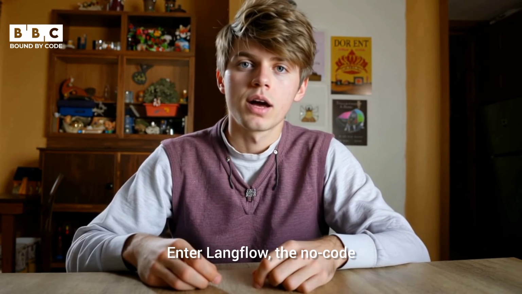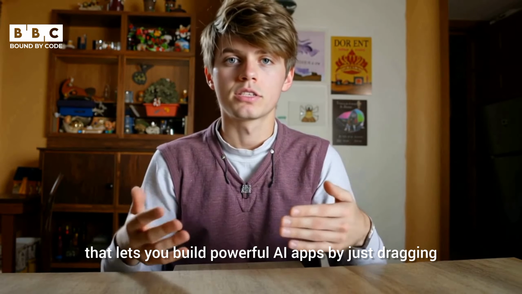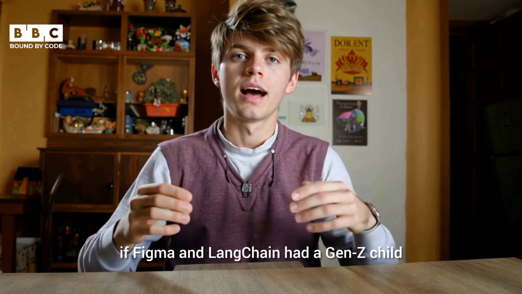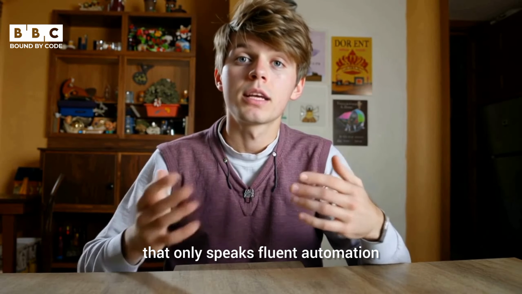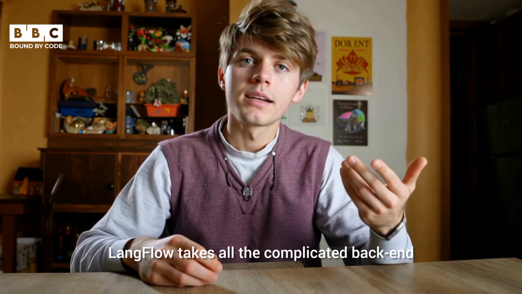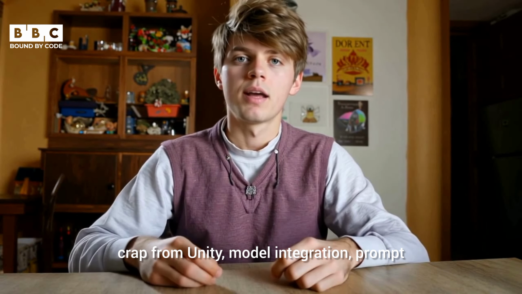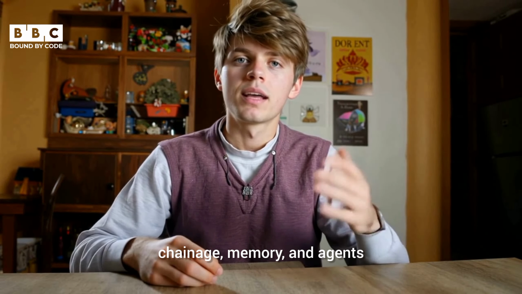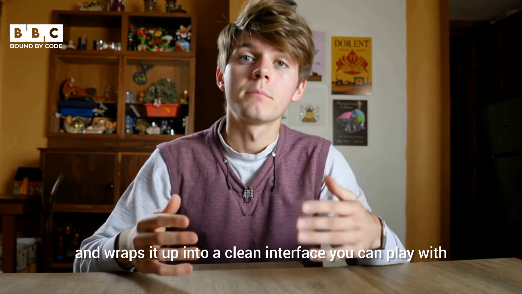Enter Langflow, the no-code, visual AI workflow builder that lets you build powerful AI apps by just dragging and dropping blocks. Think of it like if Figma and LangChain had a Gen Z child that only speaks fluent automation. Langflow takes all the complicated backend stuff, UI, model integration, prompt chaining, memory, and agents, and wraps it up into a clean interface you can play with, like Lego blocks.